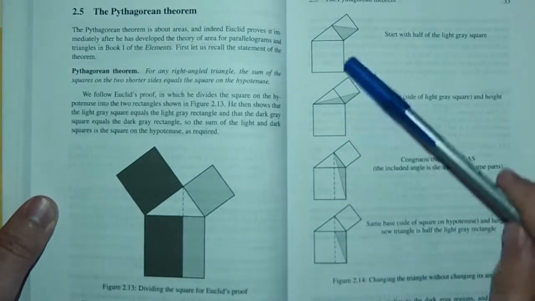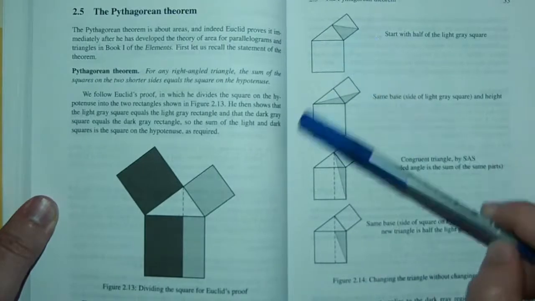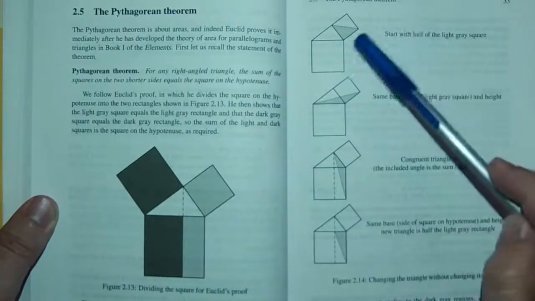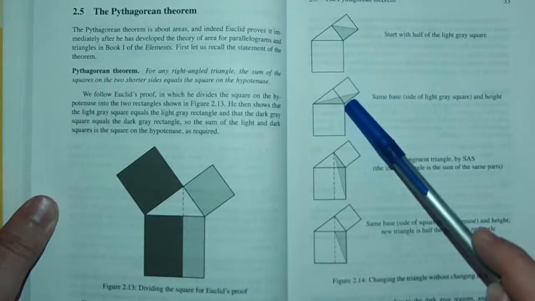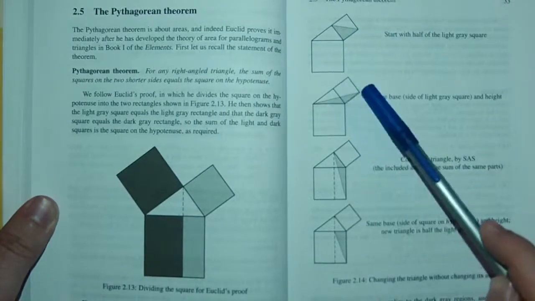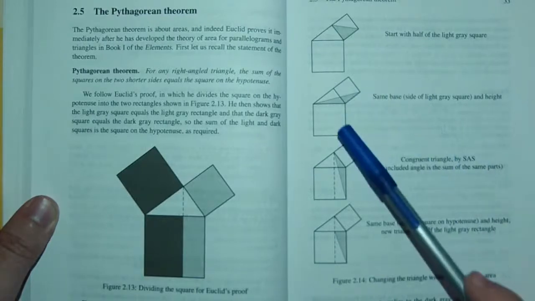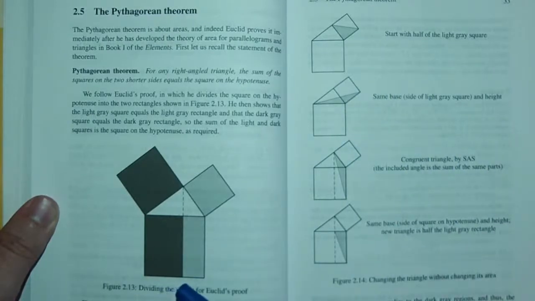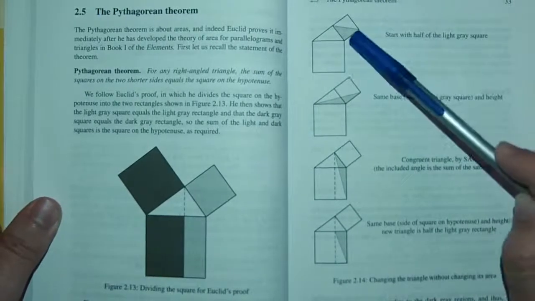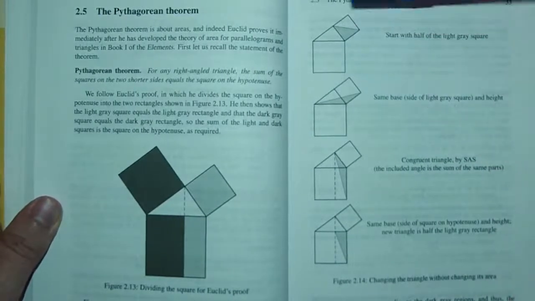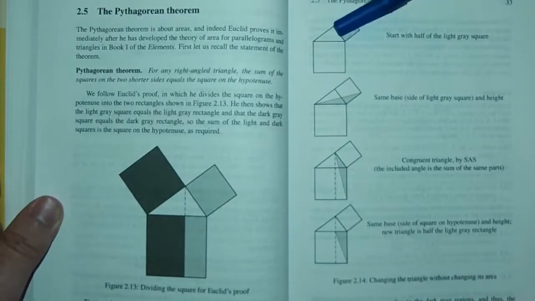Well, they have the same base. So if this is my base of this triangle, the second triangle has the same base, and I claim it has the same height. Well, this triangle is a right triangle. So here is its base, and here is its height.